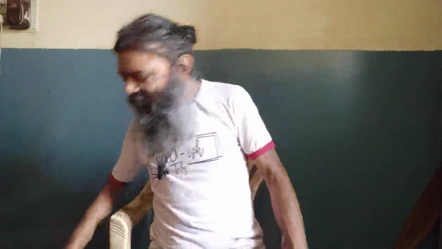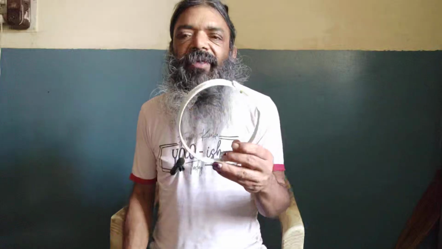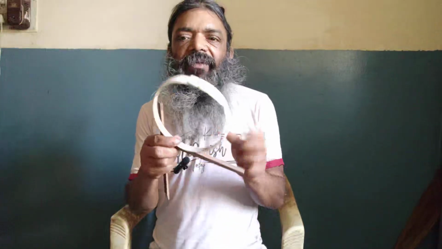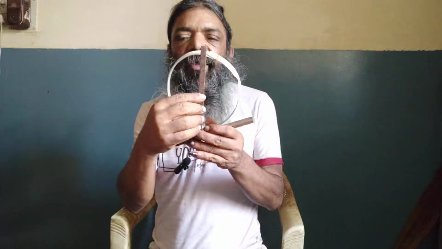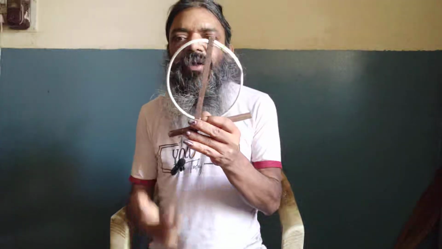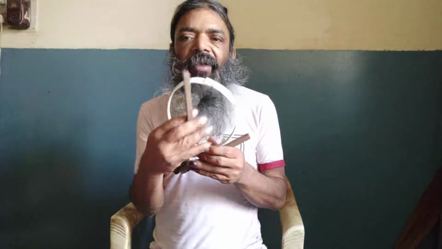Like we have given an example, if I'm trying to find the area or circumference of a circle. If this is a circle, I'm trying to find the area or circumference. The circle can be centered here. Here is the center. This is the circle. Or the circle can be centered here.